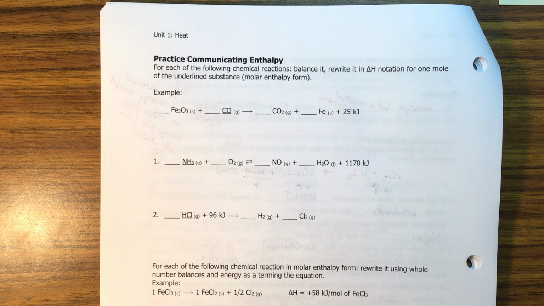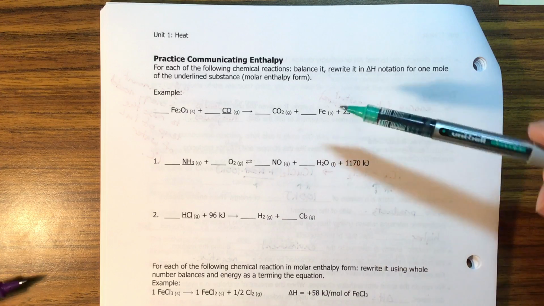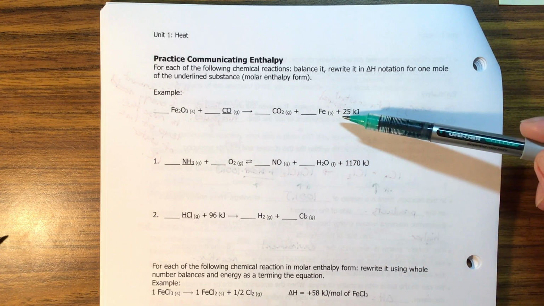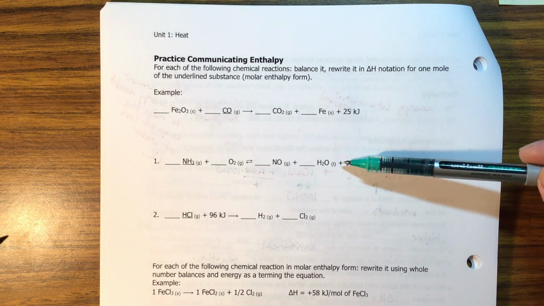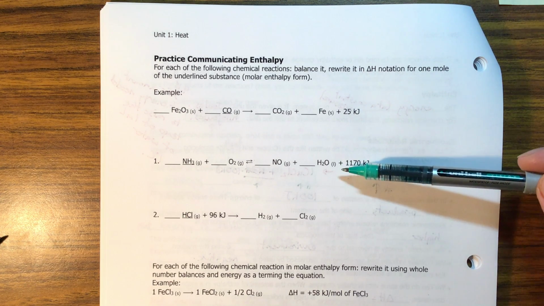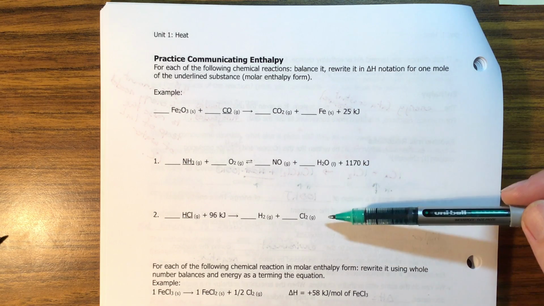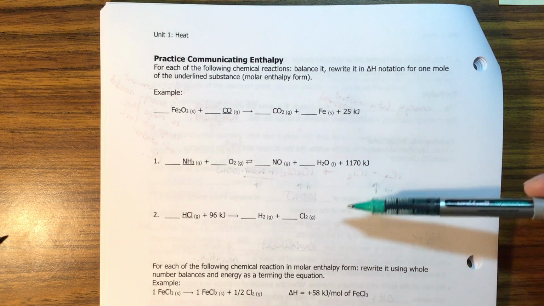All right, so we're going to practice communicating enthalpy here. What I'm going to do is an example of each one, and then I would like you to try to figure out how to do this. So I'm going to do the example. Then you should pause the video, try these two on your own. Then once you've tried one, you can watch the video and see how it's done. It's important to try on your own.